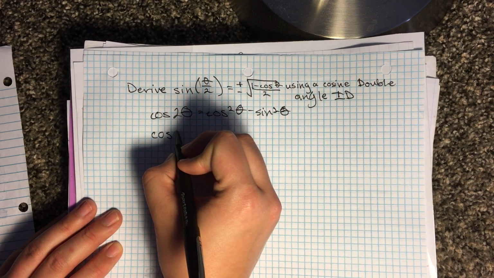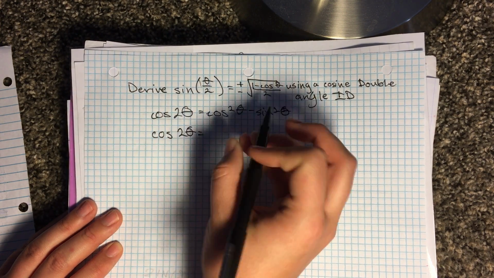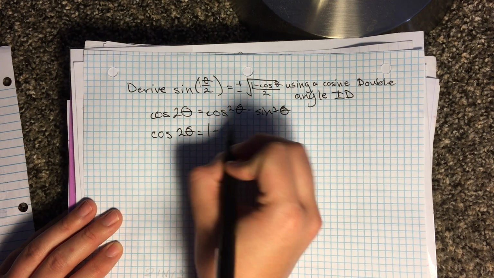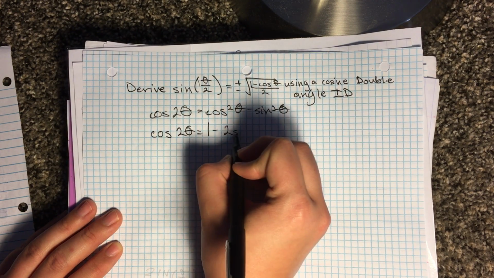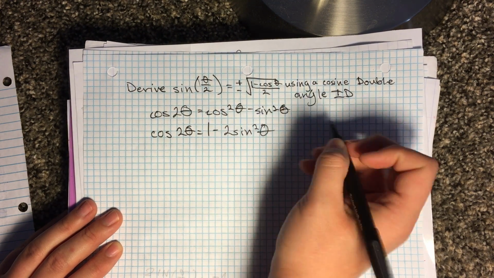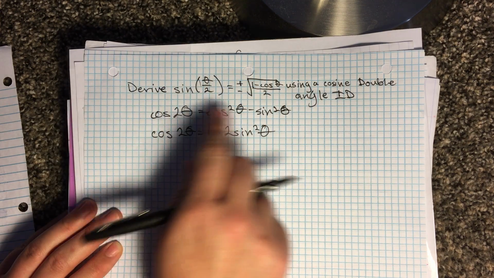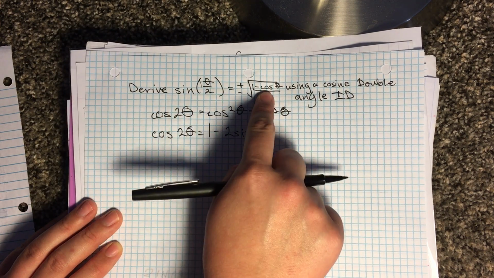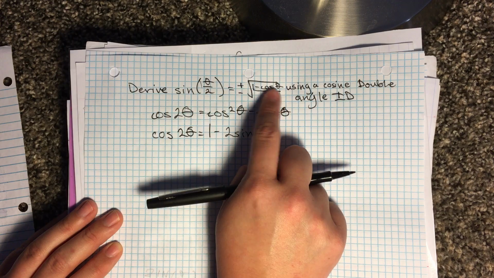That is cosine 2 theta equals 1 minus 2 sine squared theta. That gets rid of the cosine. I don't need to worry about two cosines, and I only have one cosine.